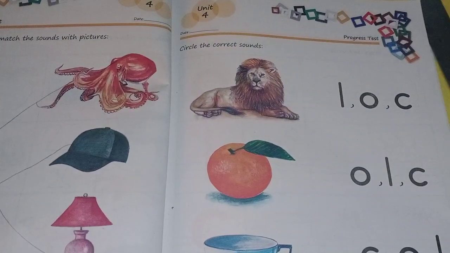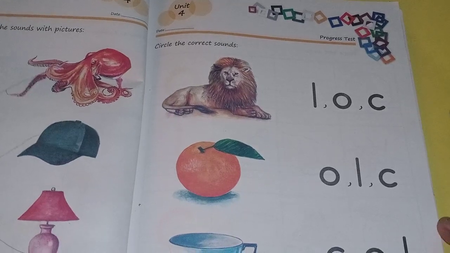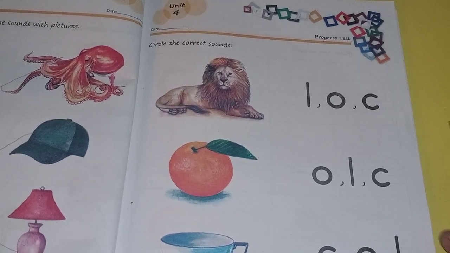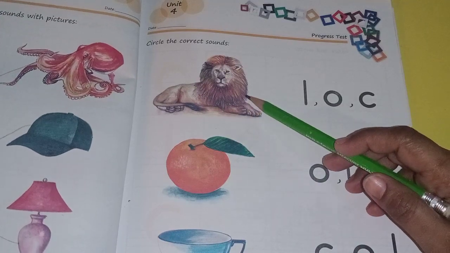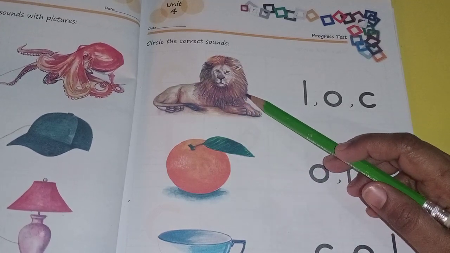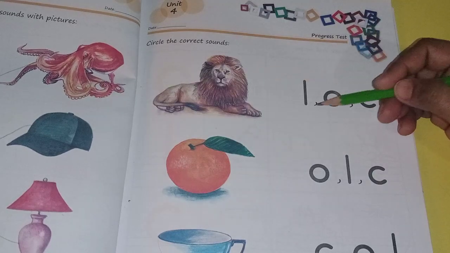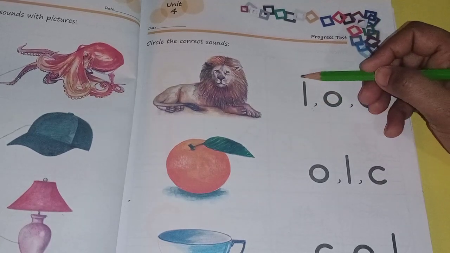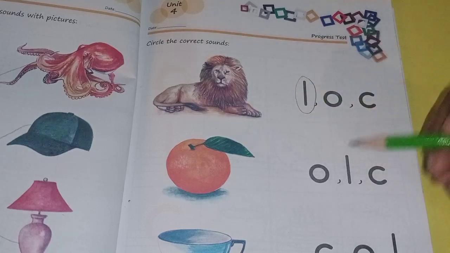Now, open at page number 25. Children, in this page, you will circle the correct sound. Now, look at the picture. This is a line. What is the beginning sound of line? Ill. Now, you will circle the ill.